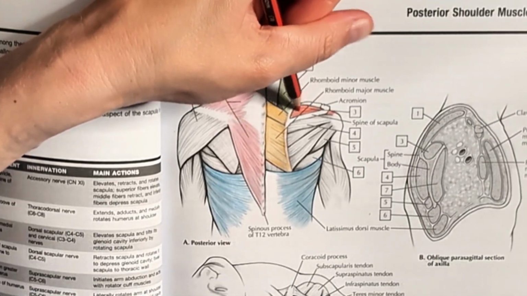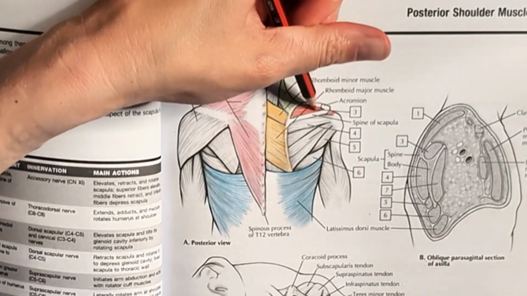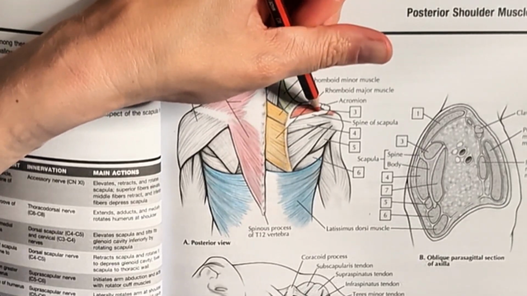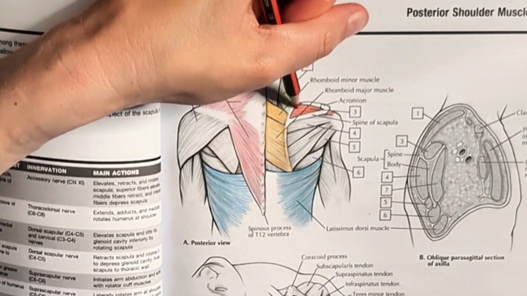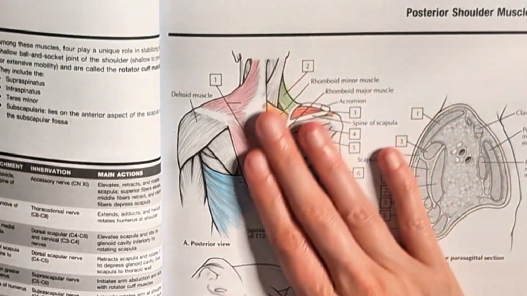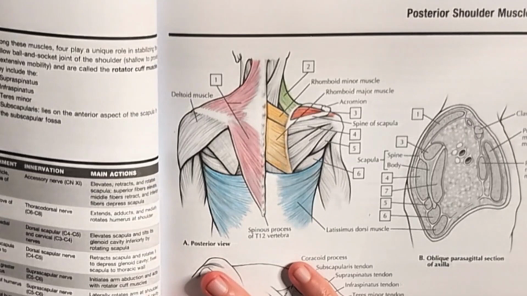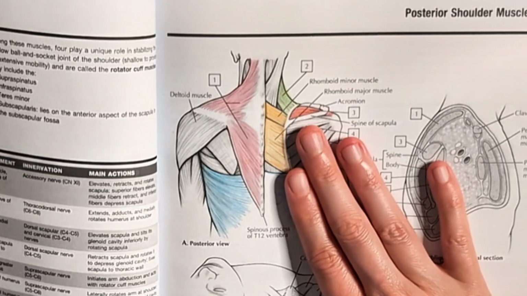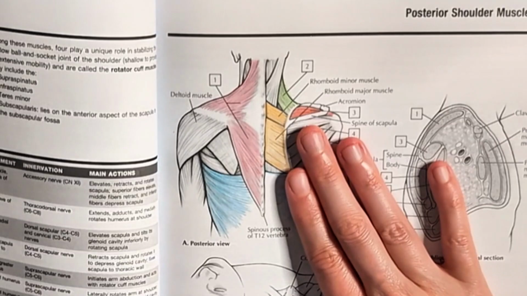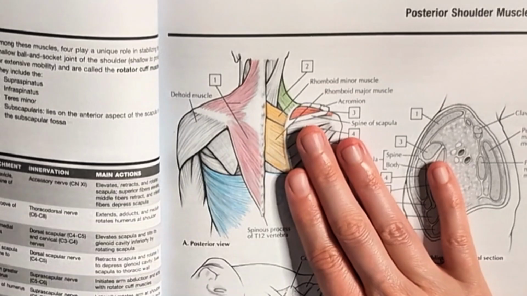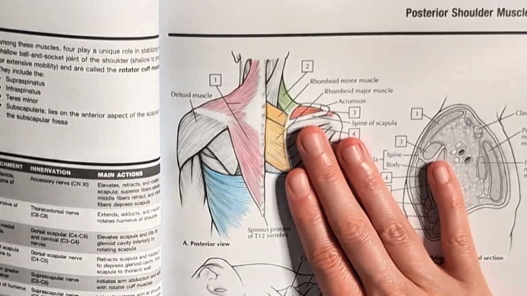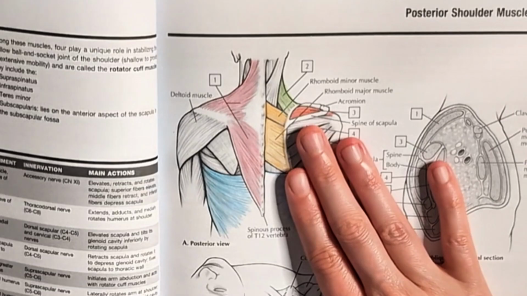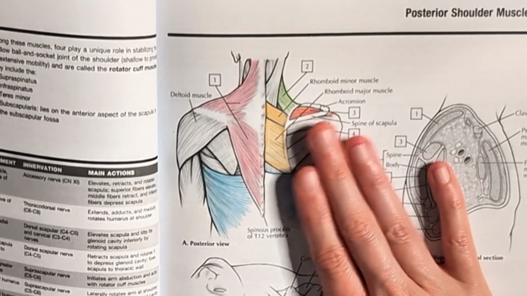I just love how colorful this is starting to look. Okay, so the supraspinatus is innervated by the suprascapular nerve, and its main actions are to initiate arm abduction. I believe it's the first 15 degrees of arm abduction, and it acts with the rotator cuff muscles.